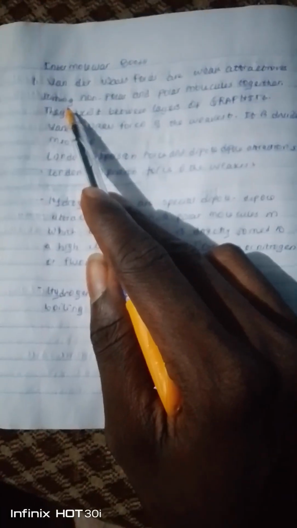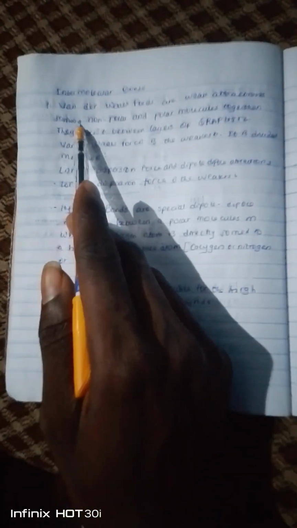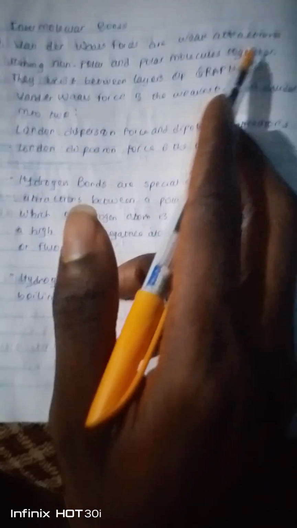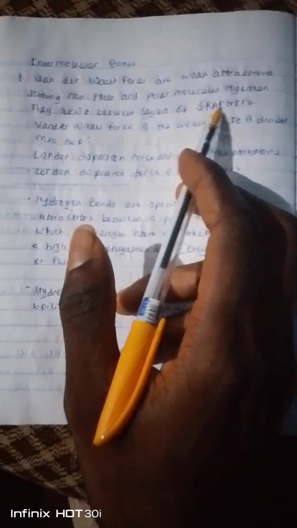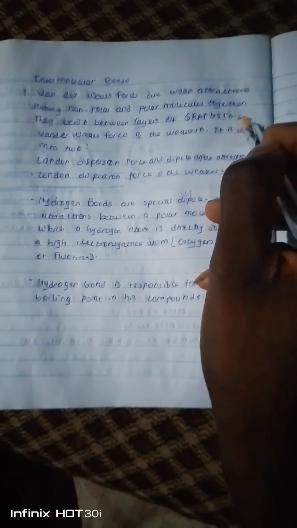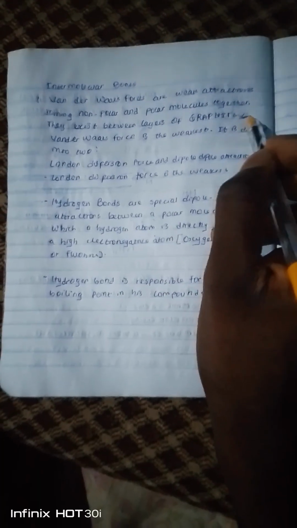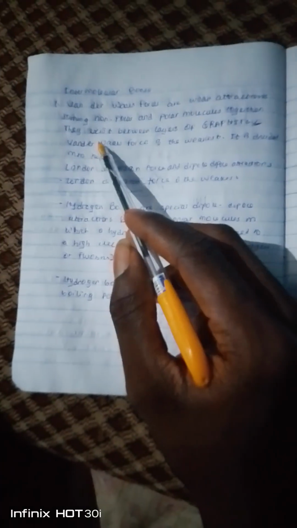Then we have intermolecular bonds. The first one is van der Waals forces. I said van der Waals forces are weak attractive forces between non-polar and polar molecules. They also exist between layers of graphite. What is graphite? Graphite is a form of carbon. So if you notice all the videos we have done on chemistry before, it always keeps repeating. So that is one thing about chemistry. Learn everything because it will be useful in the next videos.